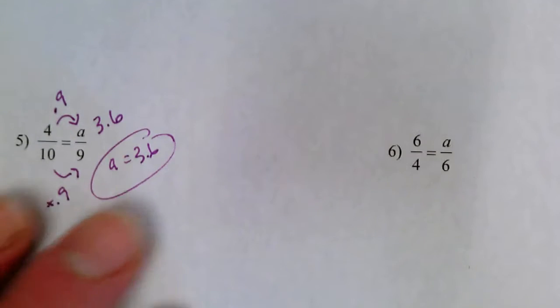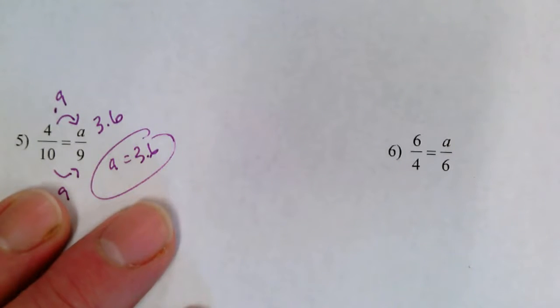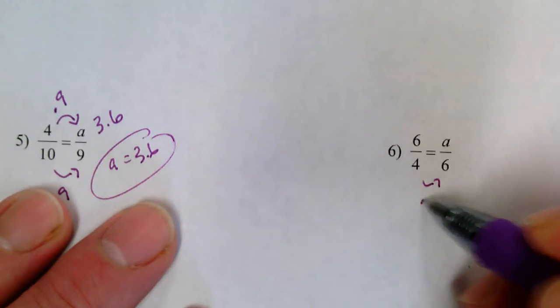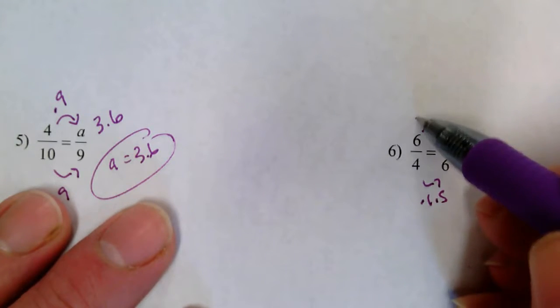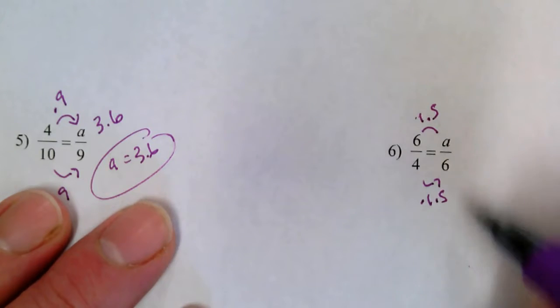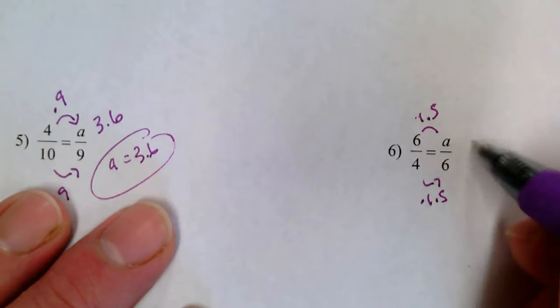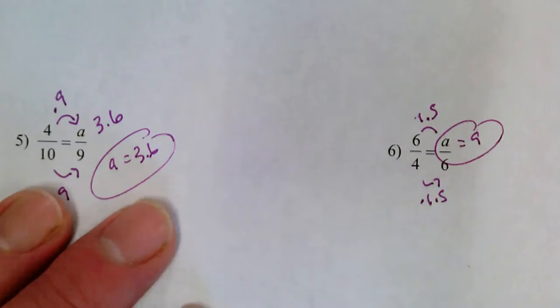All right, next one here, we've got, let's see, 4 times 1.5 equals 6. So 6 times 1.5 equals a. 6 times 1.5 is 9. So a equals 9. Let's see.